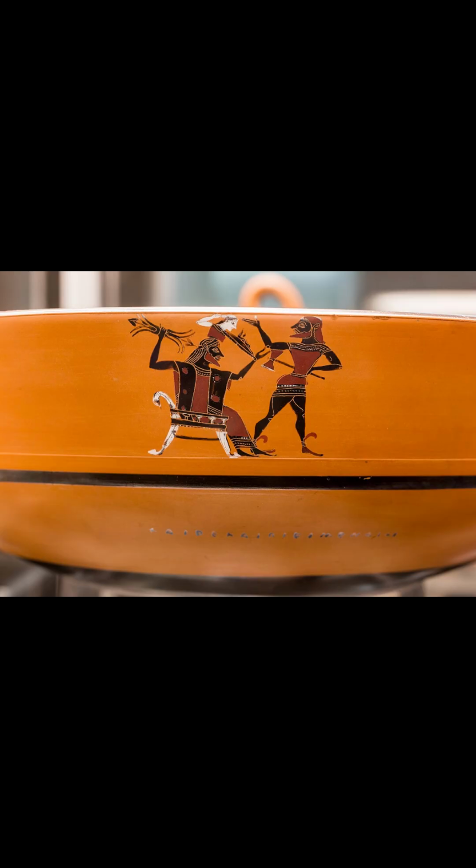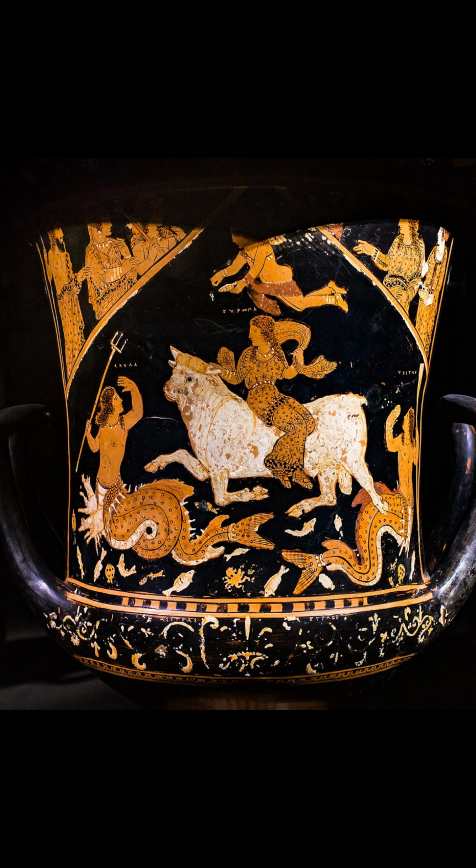Vase painting provided a more narrative context for depictions of Zeus. Scenes from mythology often portray him in episodes such as the abduction of Europa or the Gigantomachy. Another well-known topic, which you can see in this picture, is the birth of the goddess Athena from the god's head. On Attic black figure and red figure pottery, Zeus appears in interaction with mortals.